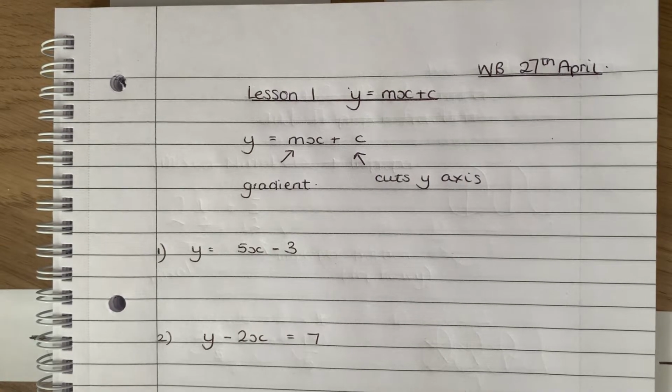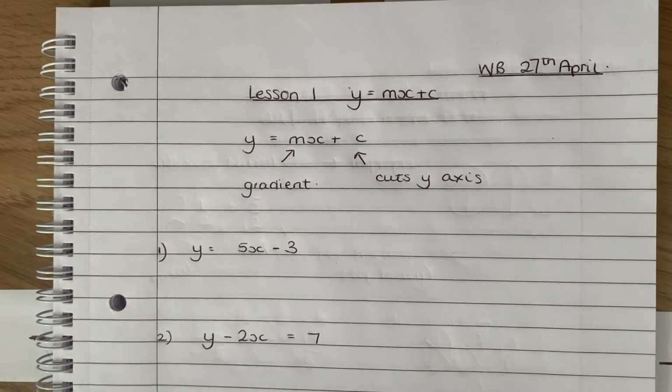Hi Year 9, we're going to have a quick video here about a bit of a recap about y equals mx plus c. That was straight line graphs. Now the reason that we're doing straight line graphs is because simultaneous equations can be solved graphically. So if you drew two lines, it's where they meet and that would be the solution. So we're just this week having a recap about y equals mx plus c and constructing straight line graphs.